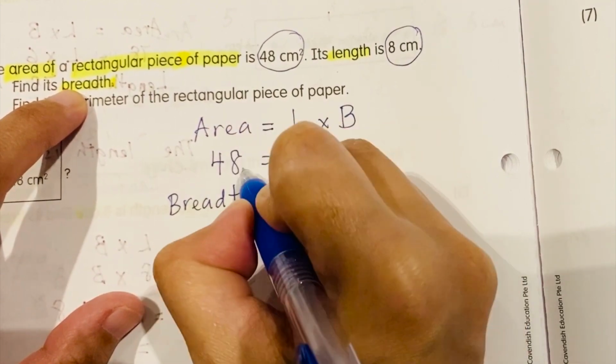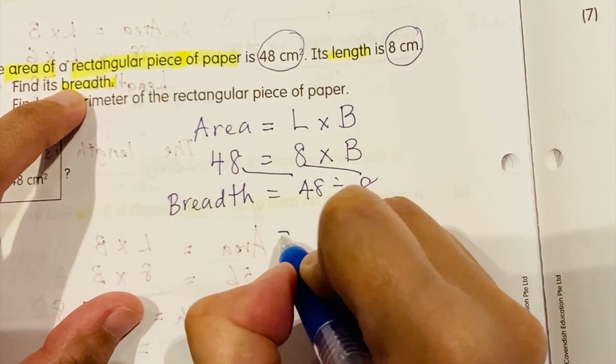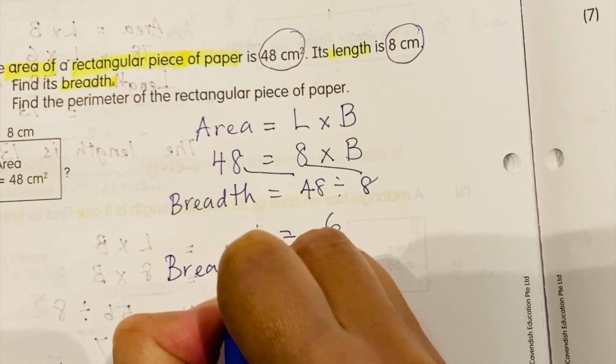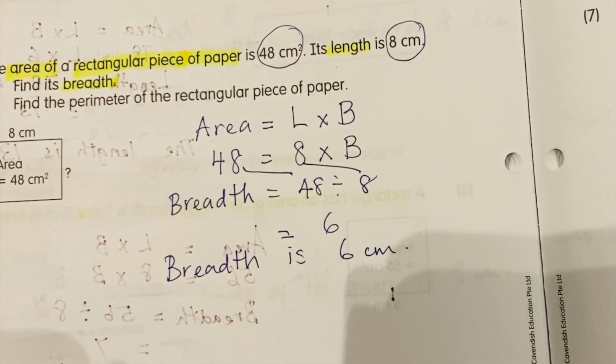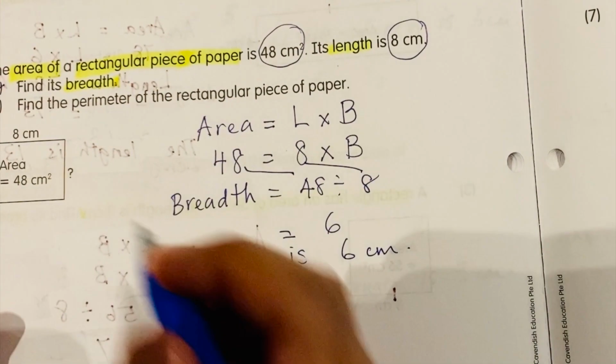So you are supposed to find the breadth. All you need to do is to take your 48 divided by 8. Work backwards, right? So your answer is 6. So breadth is 6 centimeter. Okay, so we are done with part A. Now let's take a look at part B.